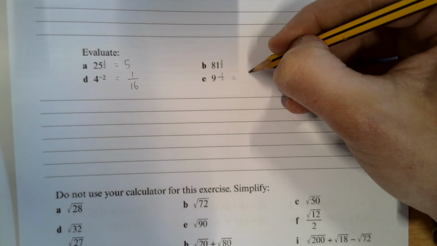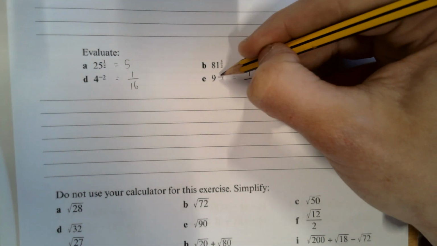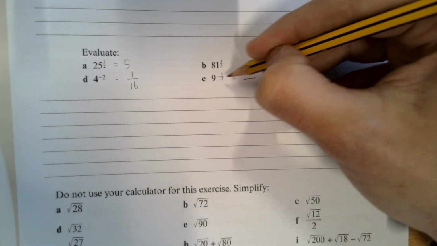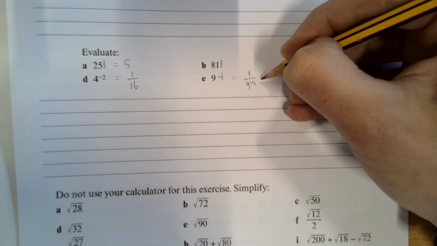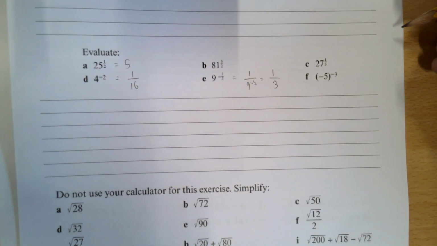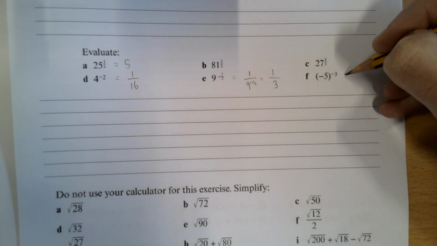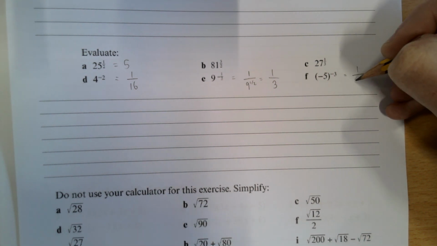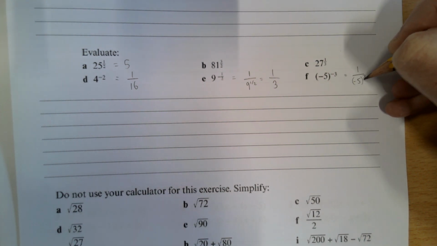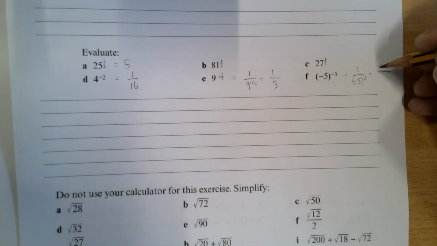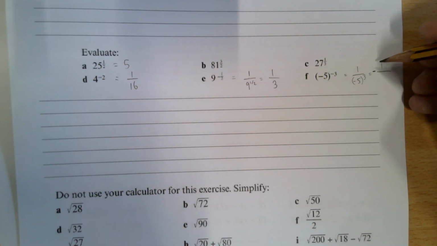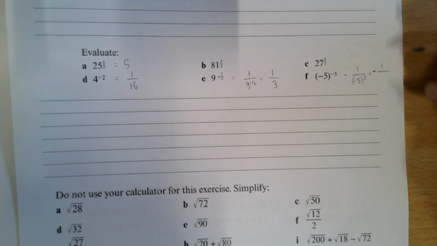Okay, with some of the more complicated ones, so 9 to the power of negative a half, I would do it in stages if I were you. So do the minus first, so 1 over 9 to the power of a half, and then it becomes 1 over 3. Minus 5 to the power of minus 3, again I would do 1 over, do that bit first, and then you can simplify that or expand it, I suppose. Minus 5 to the power of 3 is 125.